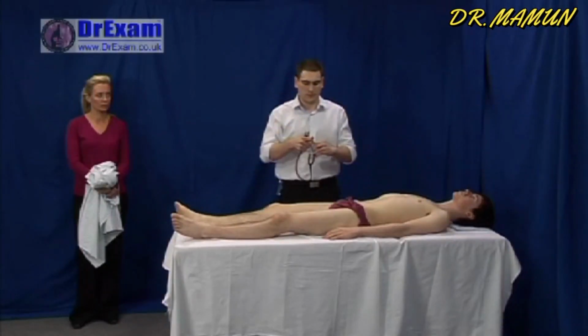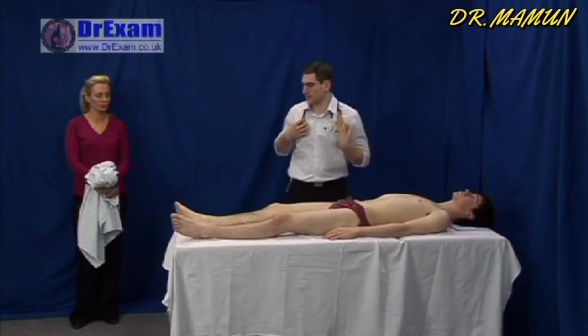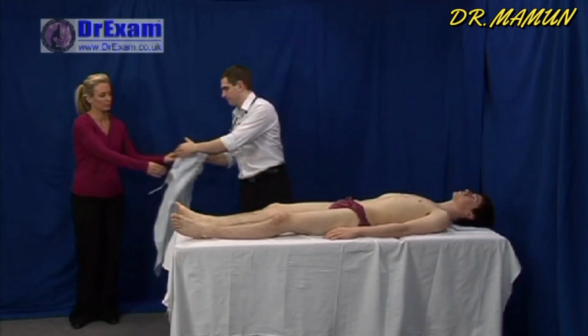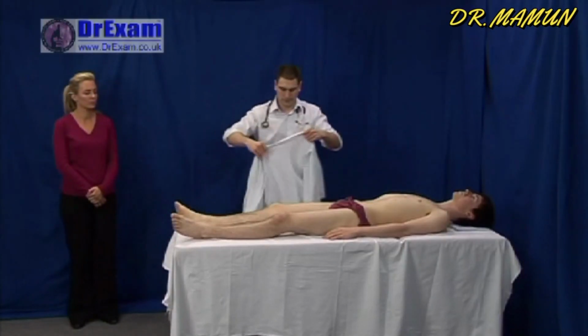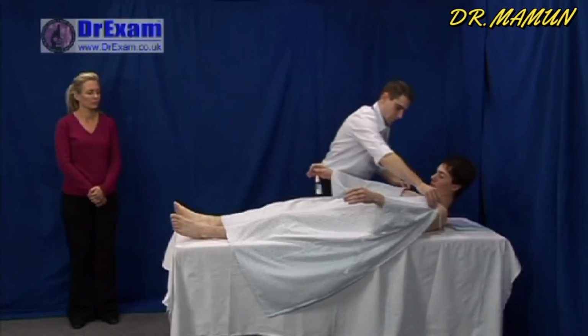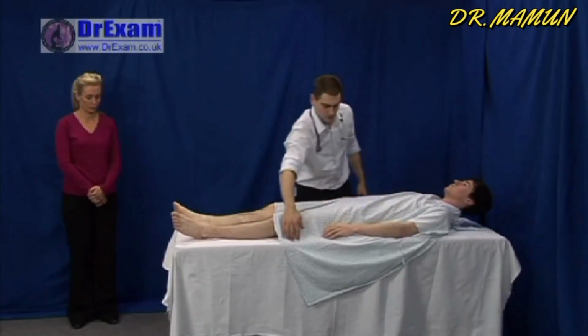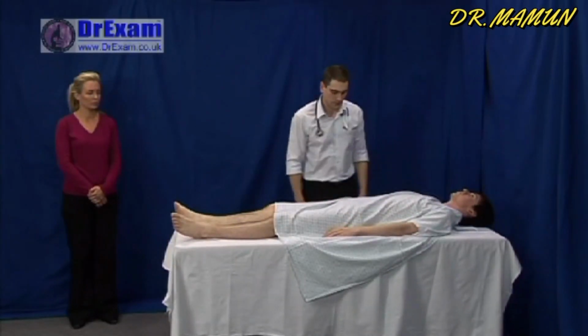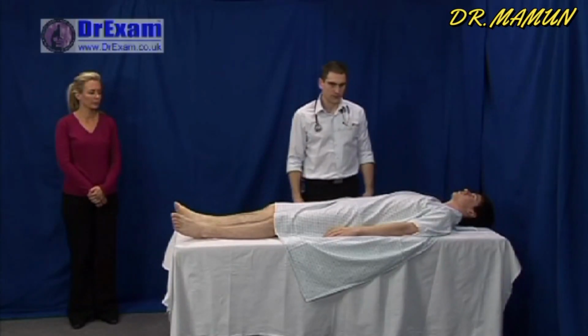Finally, complete your examination by recording the blood pressure and heart rate, calculate the ankle brachial pressure index, examine for varicose veins, perform a full cardiovascular examination, perform a full neurological examination, and order appropriate investigations, and finally thank the patient and help them dress.